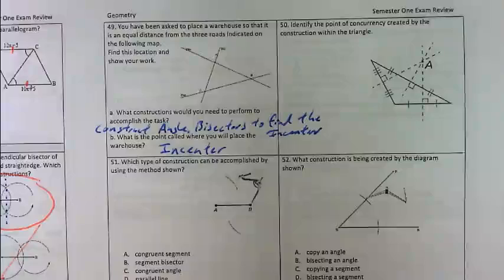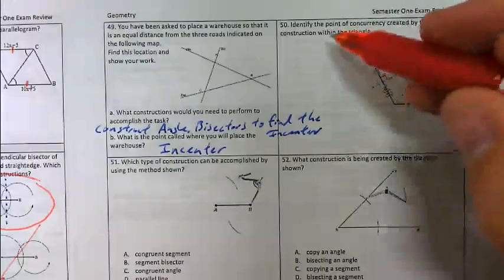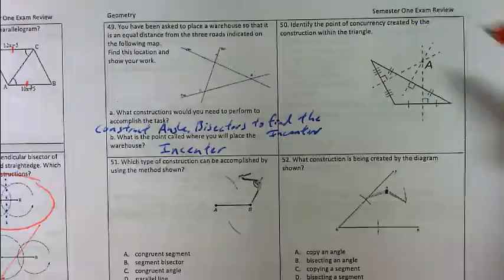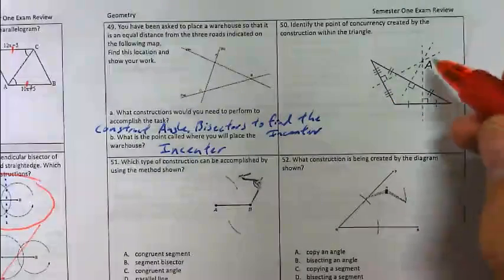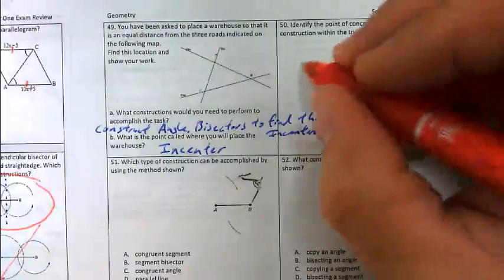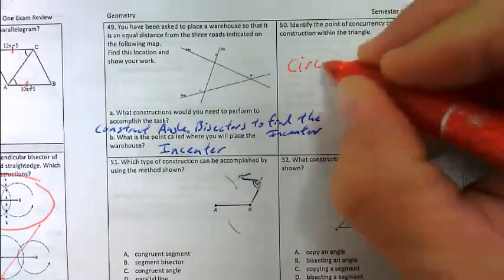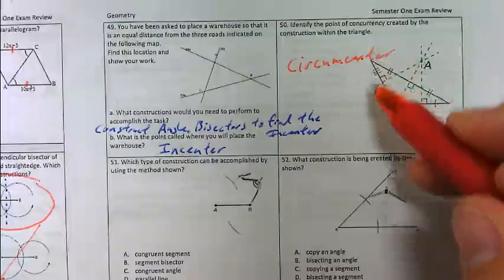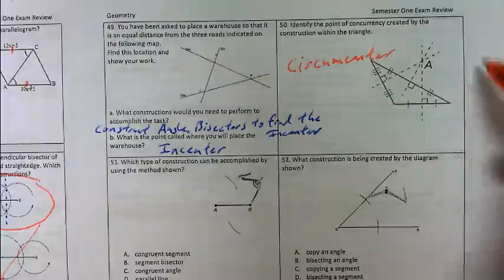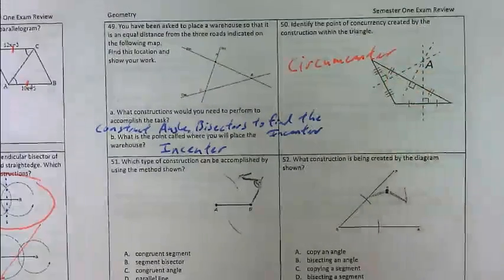On 50, what point of concurrency is created by the construction within the triangle? Well, here, these are all perpendicular bisectors. Perpendicular bisectors meet at the circumcenter, which is the center of a circumscribed circle around the triangle. That's the one that's equal distant to the vertices.